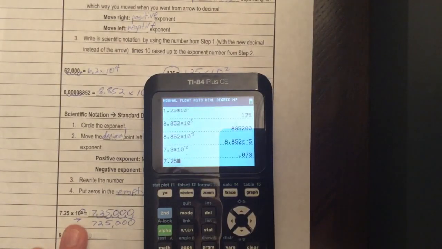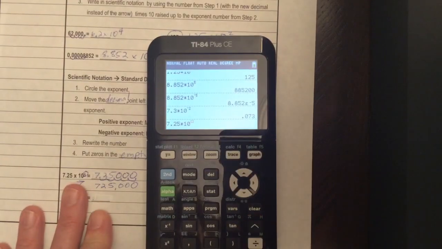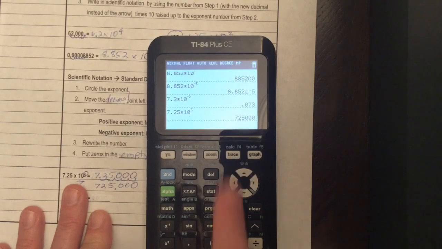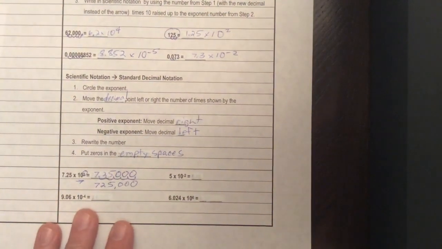Now you can just put this in your calculator and let's see if we get the correct number. 7.25 times 10 to the 5th power. Yeah, there it is. There's your number. Let's look at the next one.